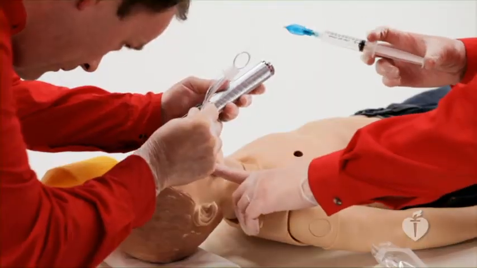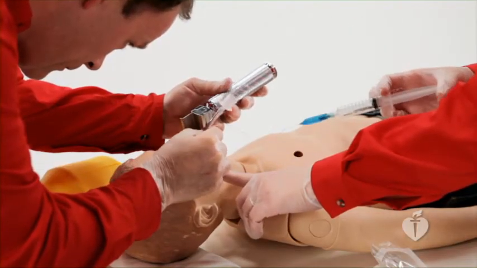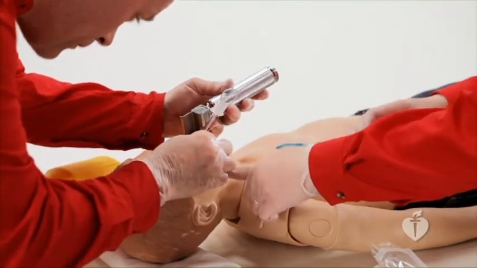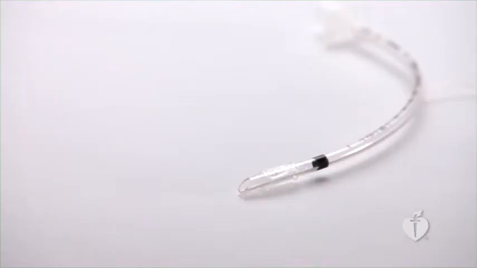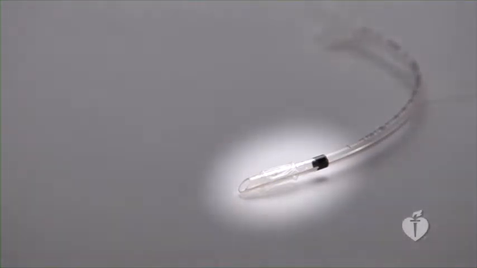An assistant may improve your view by applying tension to the right corner of the mouth. Insert the tracheal tube from the right corner of the mouth. Do not insert the tube down the central barrel of the laryngoscope blade because this will obstruct your view. Advance the tracheal tube through the glottic opening to the mid-trachea. Many tracheal tubes have a glottic marker that estimates correct depth when placed at the level of the vocal cords.